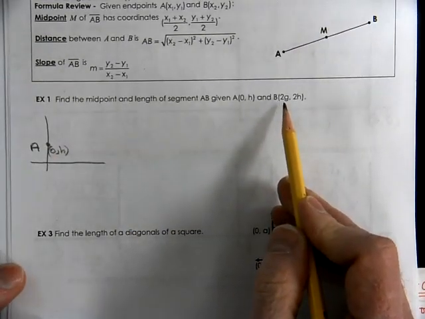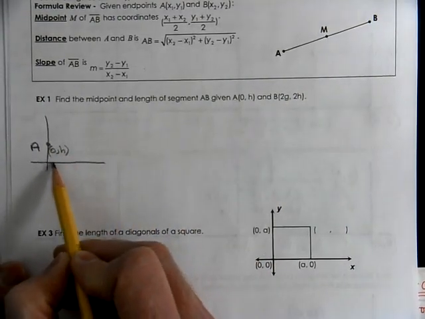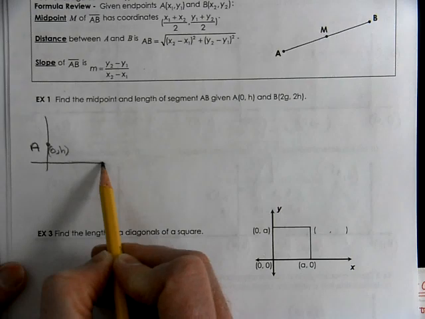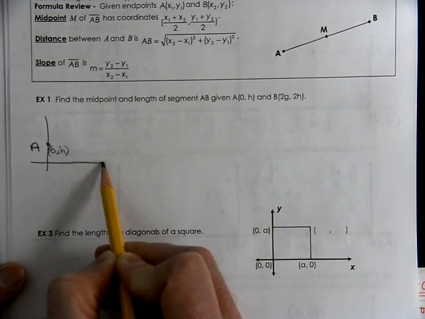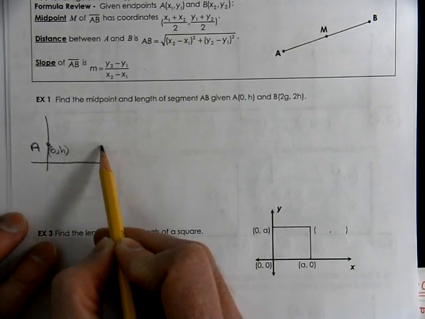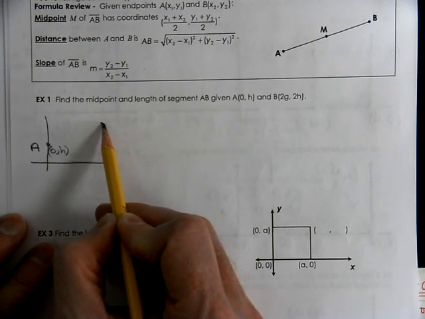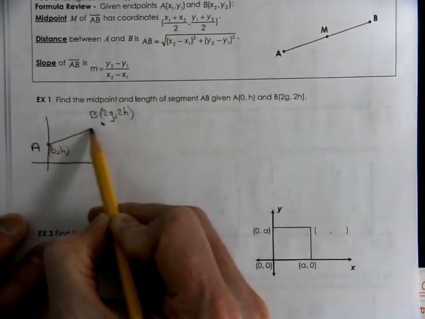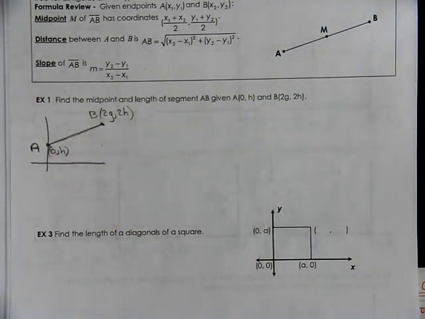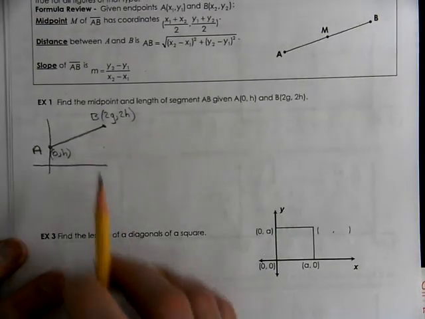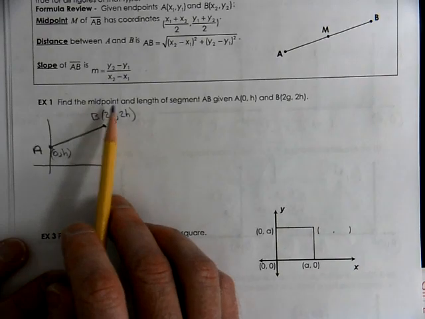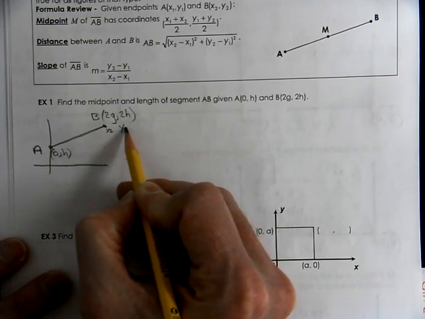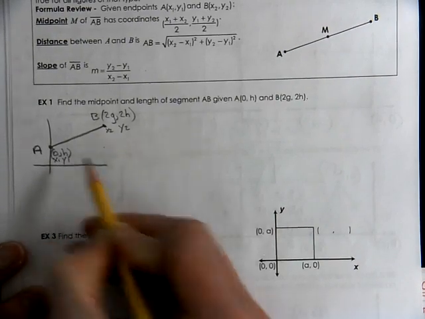Then we're going to plot point B. That's at 2G, 2H. Well, we don't really know even where 1G is. Okay, so we'll pretend like 1G's here. So 2G's going to be out farther. And then if 1H is up even with the A, 2H is going to be up twice that much. So it just gives you an idea of what this segment would look like. So now we're going to take these coordinates and we're going to find the midpoint, then we're going to find the length using these coordinates. This would be considered our x2 and our y2. This would be our x1 and our y1.